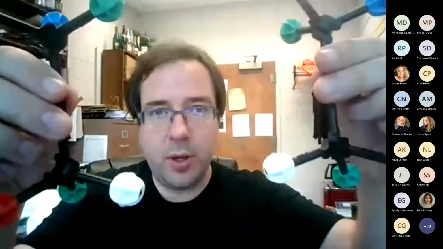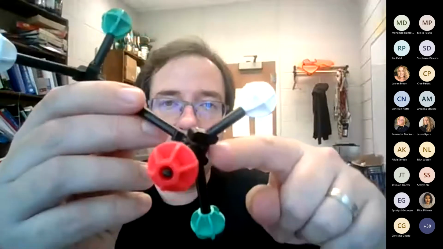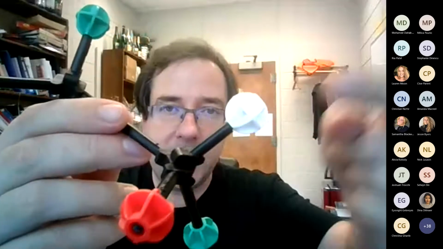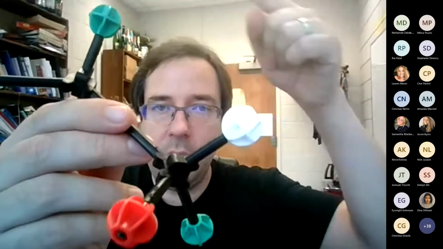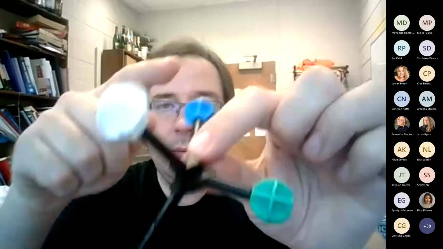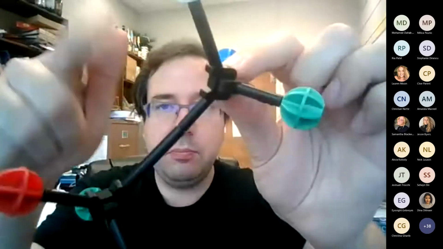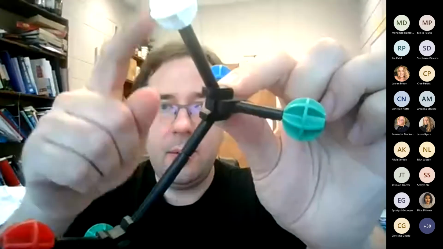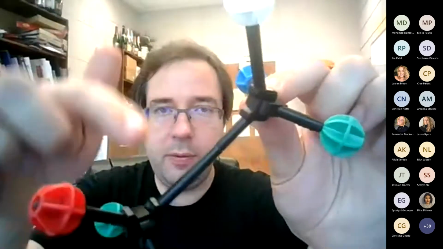Okay, so let's say we have these two molecules. Each of these has two stereocenters. Let's just look at one for a second. What do I mean by a stereocenter or a source of chirality? This carbon here is attached to four different things: white ball, red ball, green ball, black stick. This carbon center here is attached to four things: blue ball, white ball, green ball, black stick. Both of these are potential stereocenters.